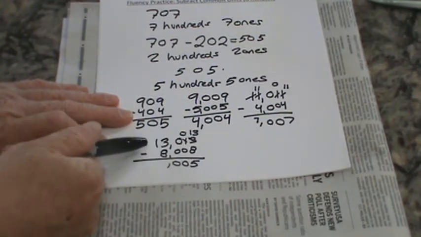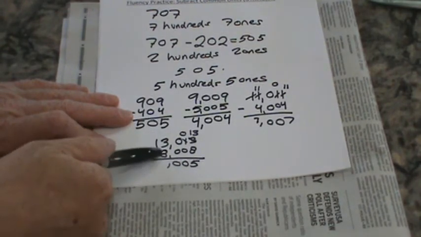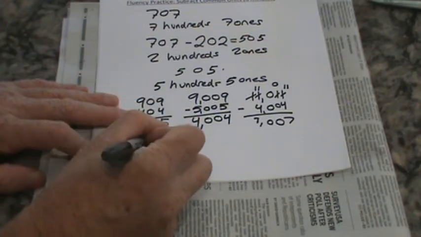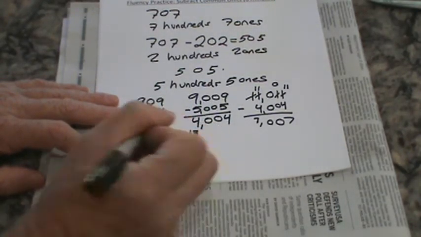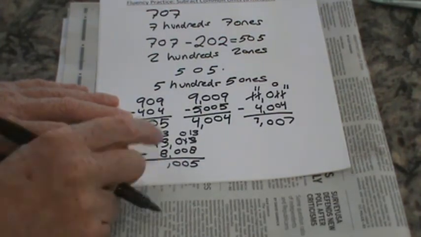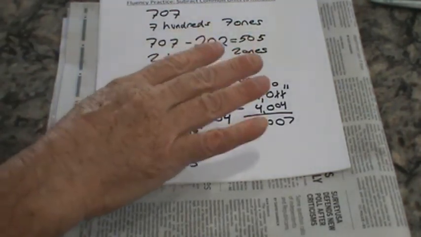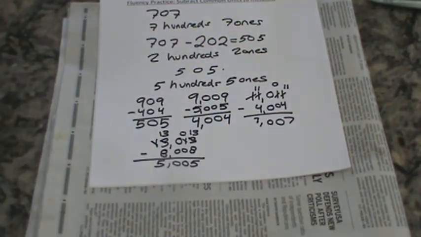And once again, here we have the same situation. We have 8,000s. We can't take 8,000s away from only 3,000s. So we take away that 10,000 and bring it over here to the 3,000. Now we have 13,000. 13,000 minus 8, 9, 10, 11, 12, 13 is 5. And our answer is 5,005.